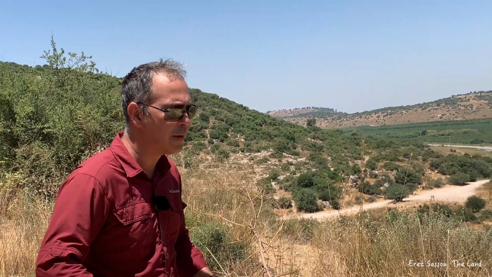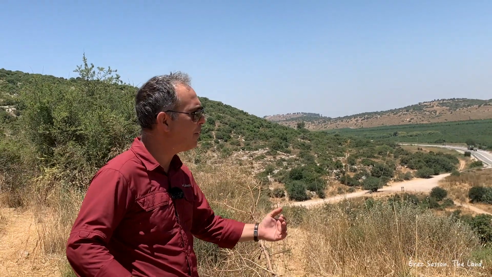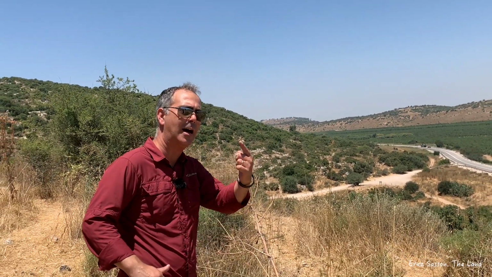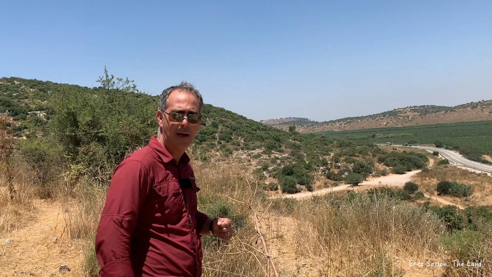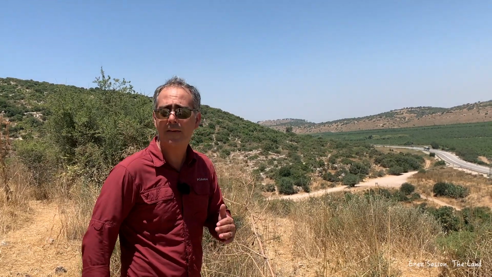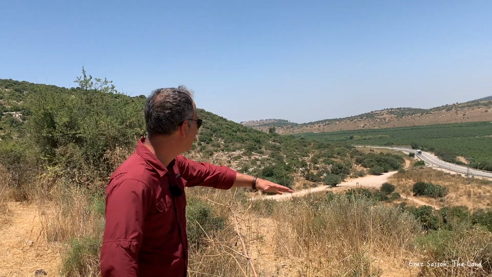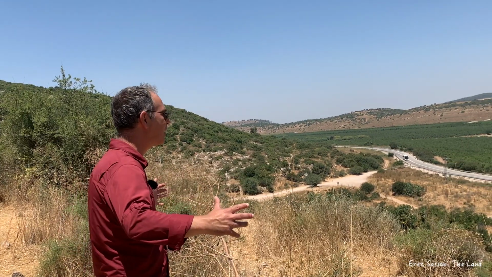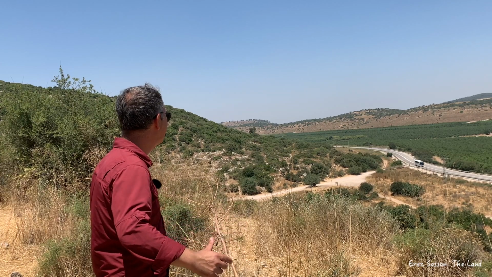Tel Socho used to be a fortress city that controlled the main road, the valley of Elah, heading up toward the Judean mountains, Hebron and Jerusalem and others. But in the battle between David and Goliath, this is where the Philistines stood. You could just imagine the armies of the Philistines here.